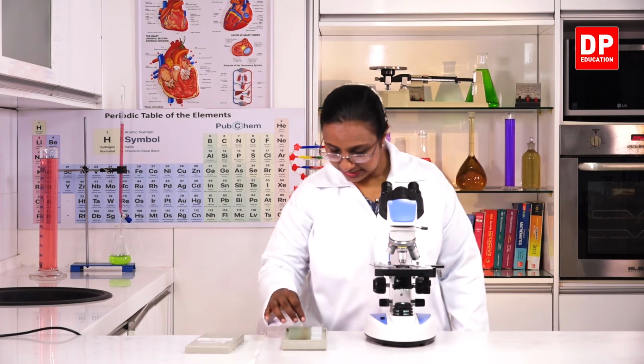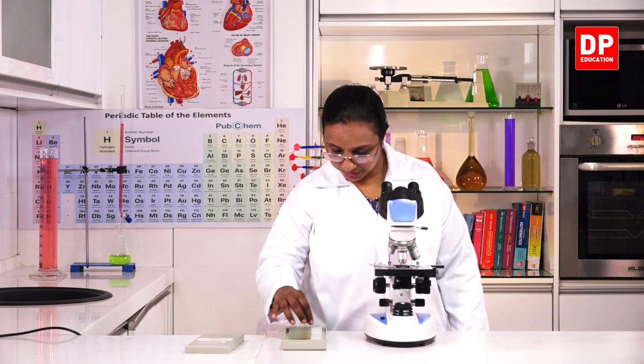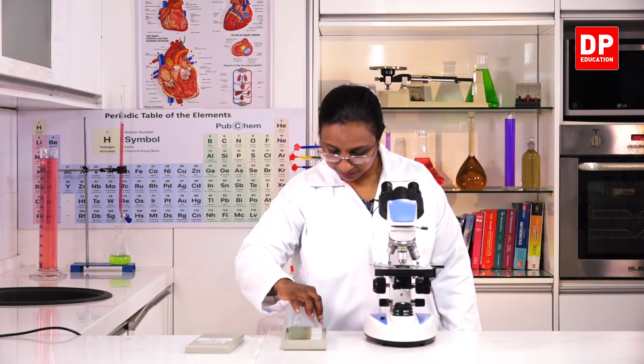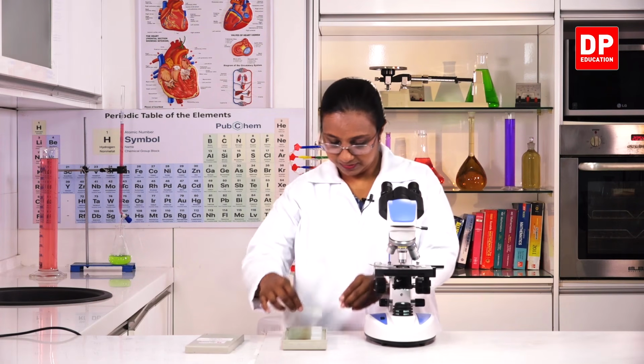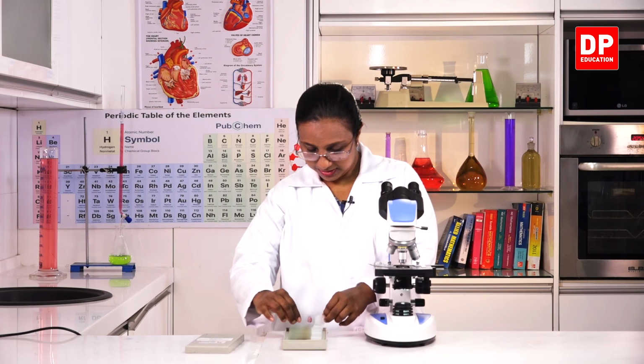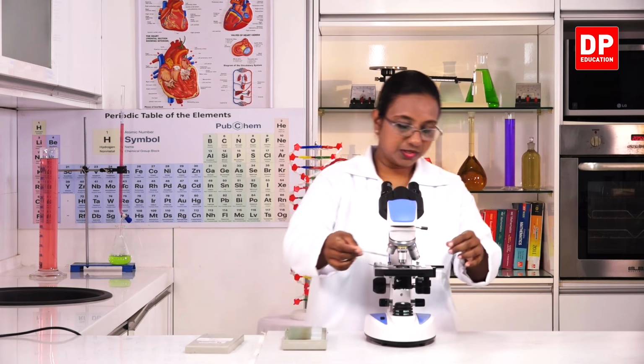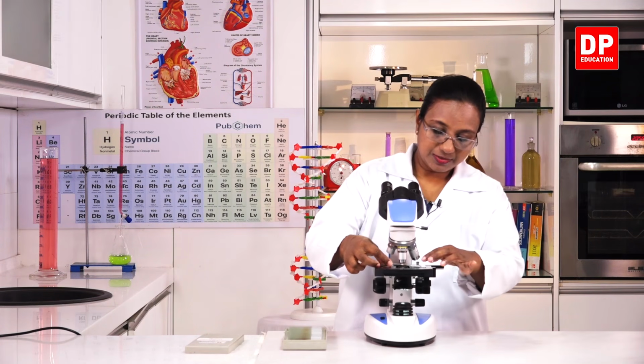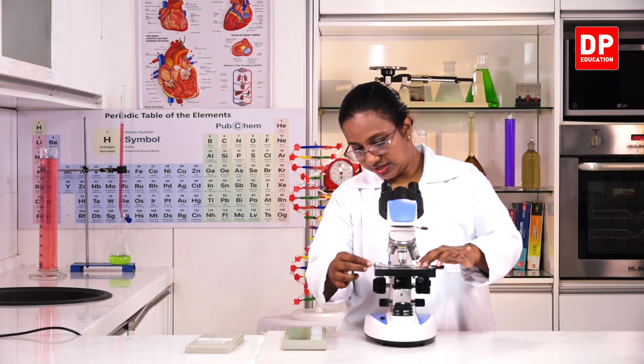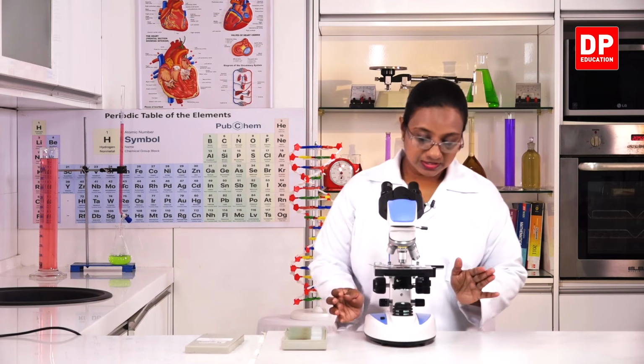So, I will select the permanent slide. I have the permanent slide smear here. I will place it on the stage, and the light is also on.